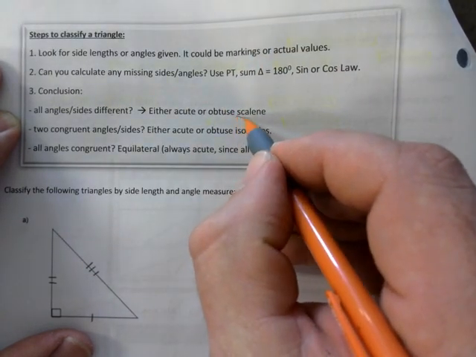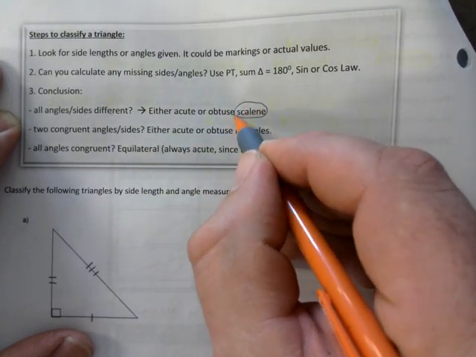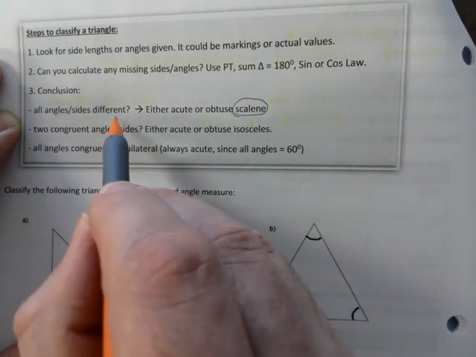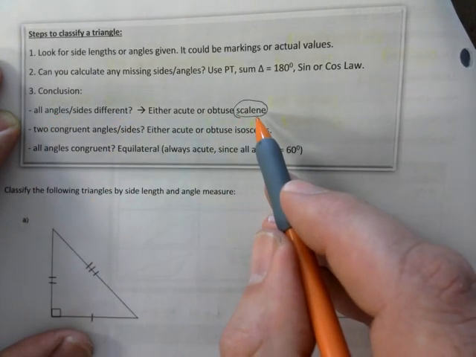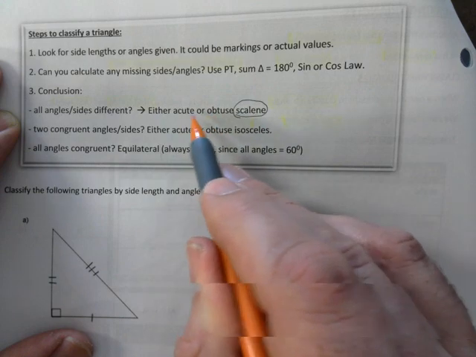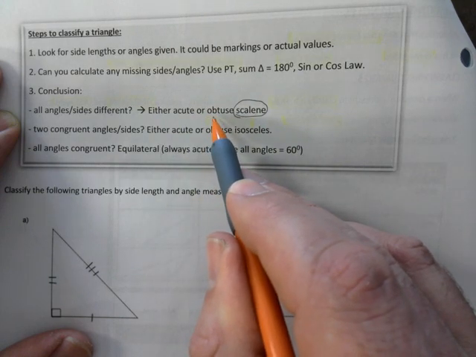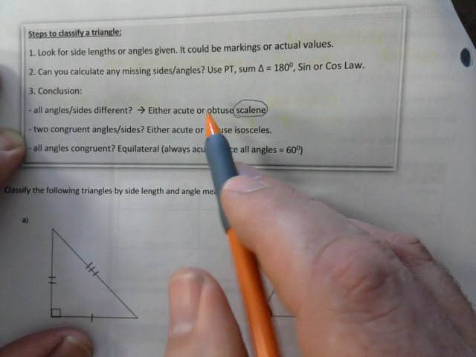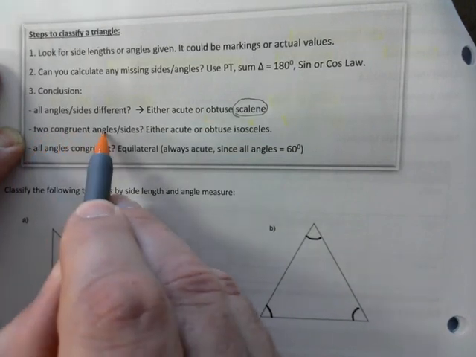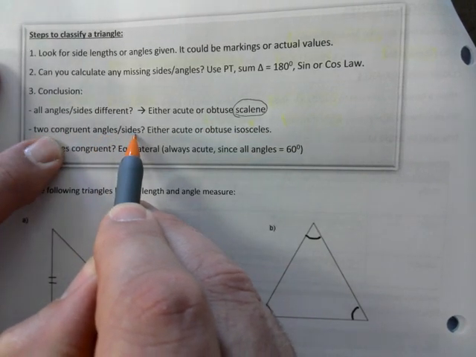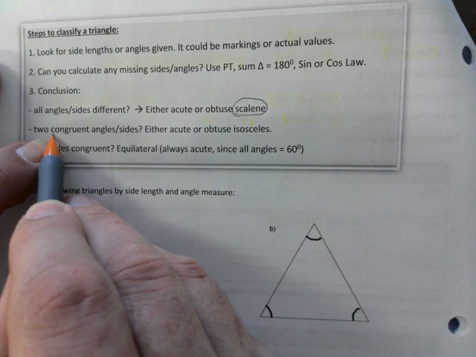This is what you need to focus on. If all angles and sides are different, then it's scalene for sure. We have to narrow it down between these two, and that's very specific to the case. If you have 2 congruent angles and sides, whoa, what does congruent mean? Equal.